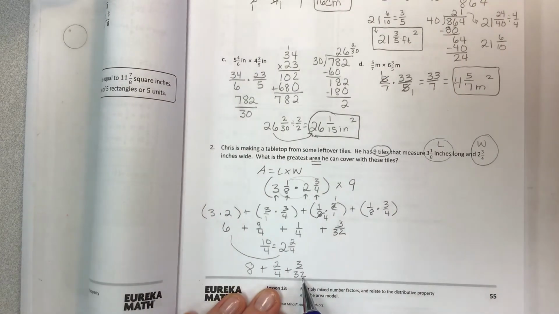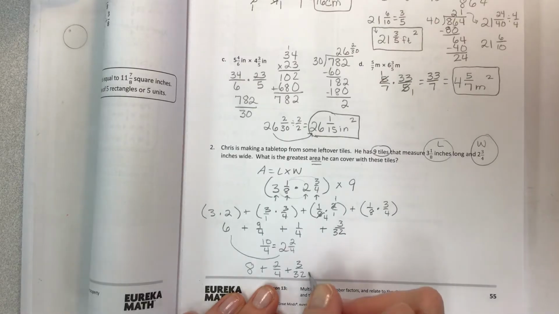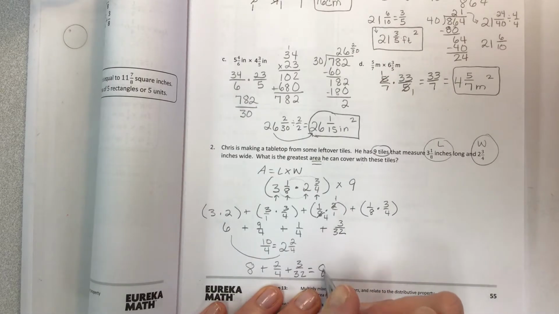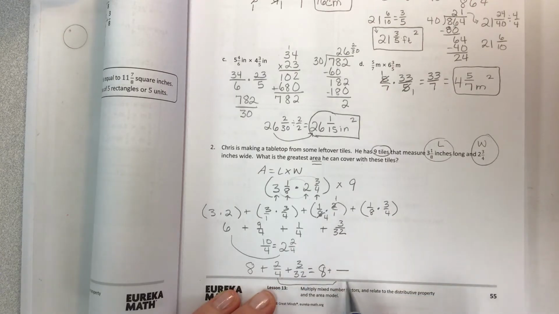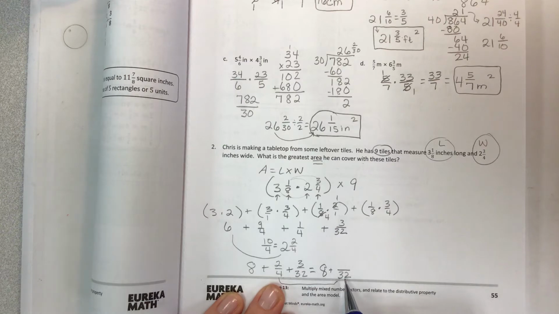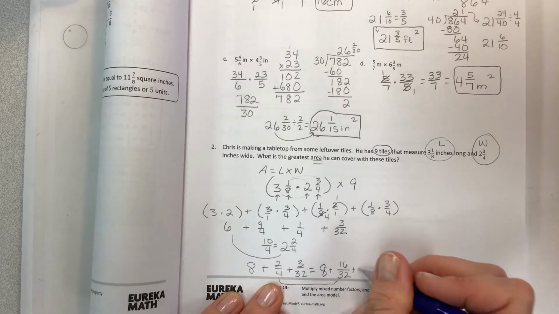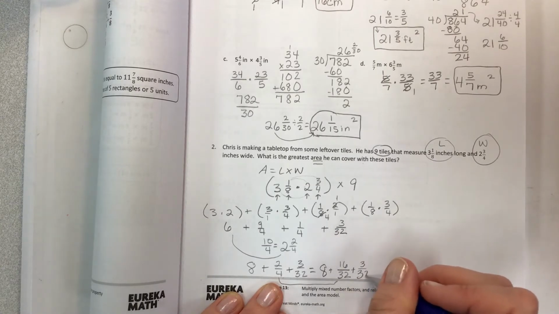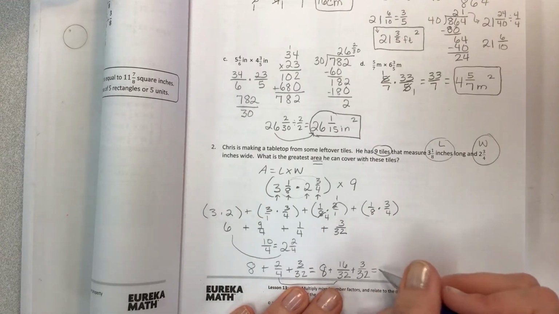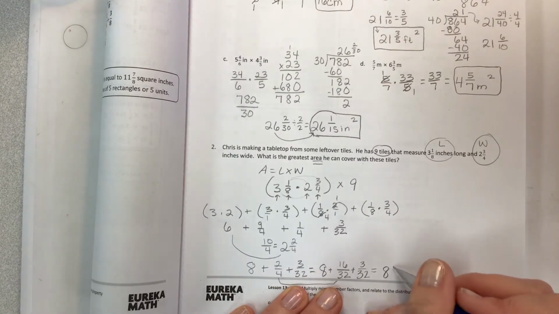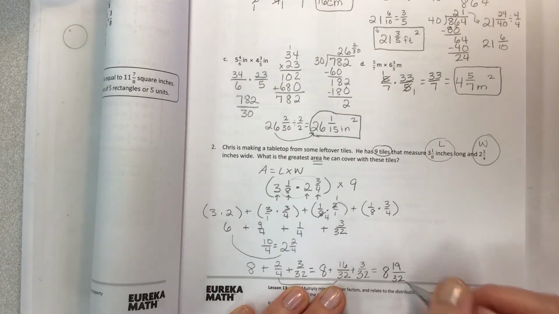Now I can't make this any smaller, so I'm going to make this one bigger. So rewrite your 8. We're going to turn our fourths into 32nds, and that is by multiplying by 8. So if 8 is my scale factor, then 8 times 2 is 16. Don't forget the last one. And then you end up with, trust the math, 8 and 19 32nds.